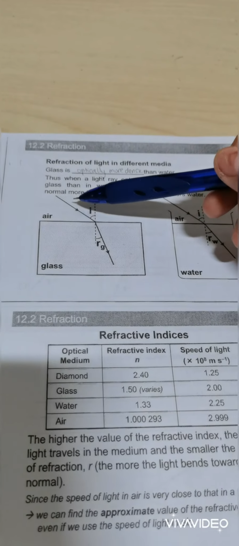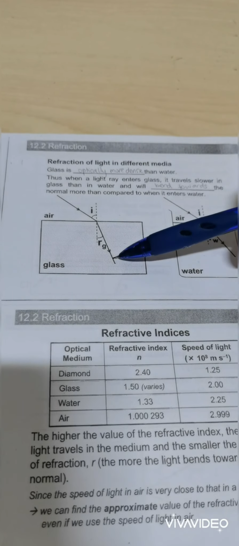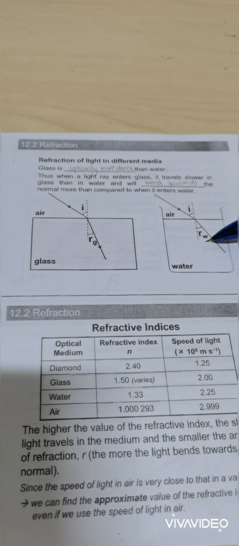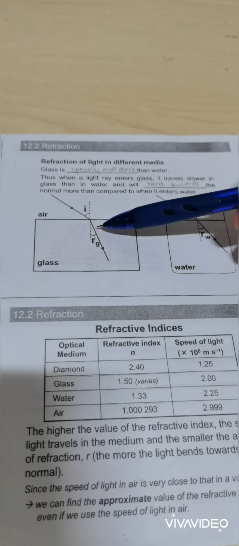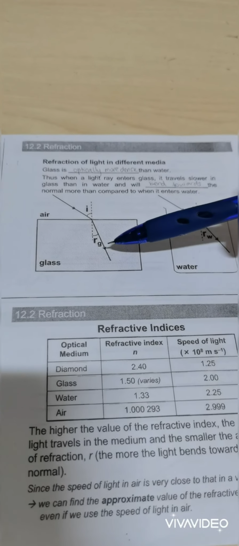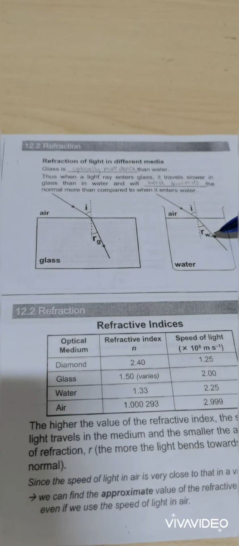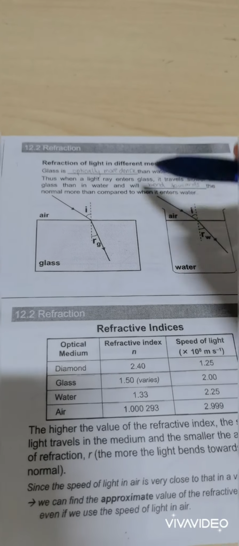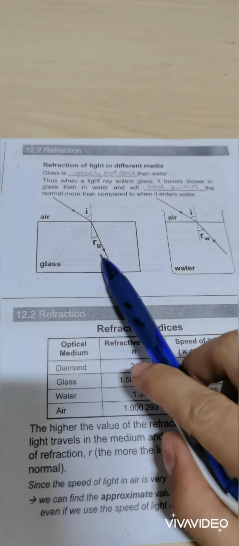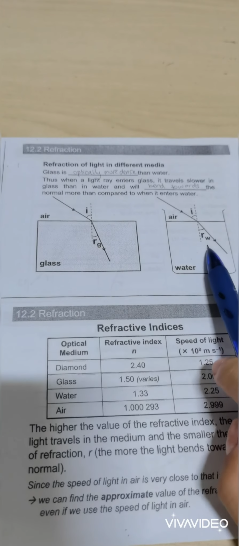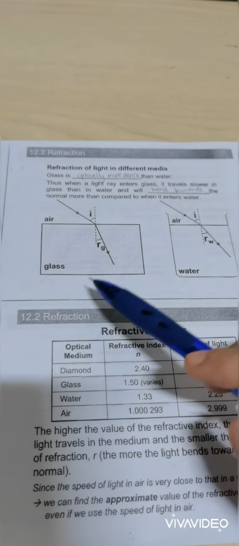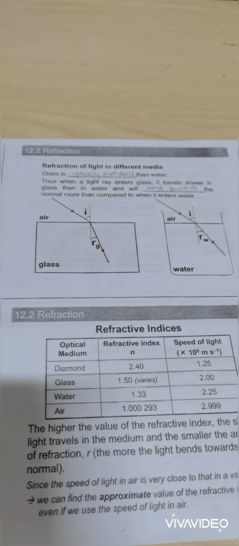So when the light ray enters from air into glass, the speed decreases much more than in water. As such, the light ray will also bend more towards the normal compared to when in water. So you find that this angle rG in glass here is actually much smaller than rW, because the light ray bends more towards the normal.